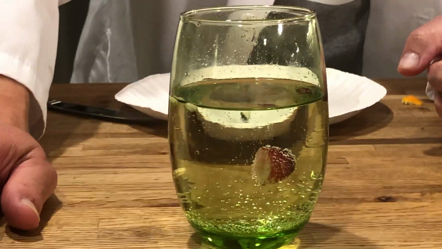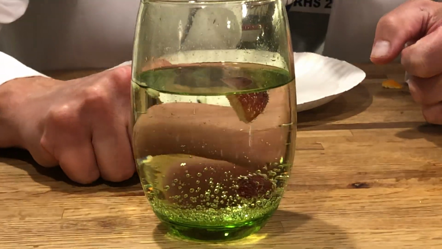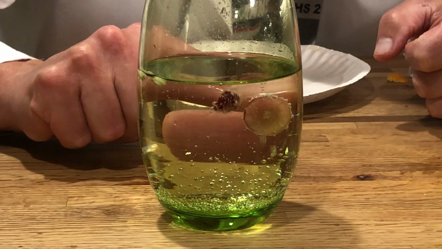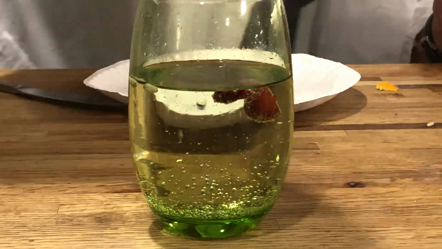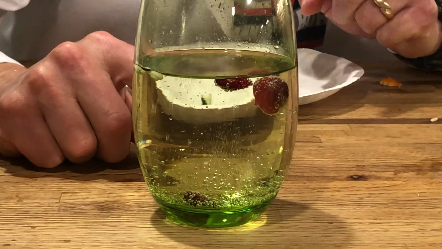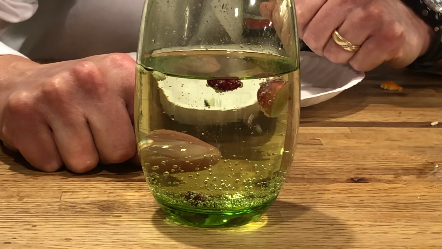Check that out. Oh, look at them. They're going up and down. Look at that craisin. You know what? I have another one here. Get in there. Okay, he went to the bottom. Watch what happens when he hits the bottom.